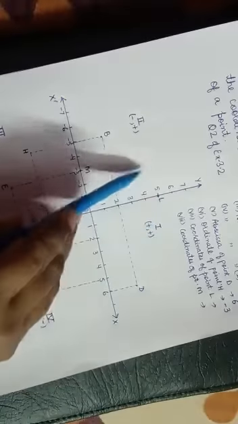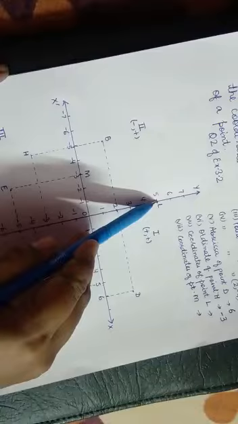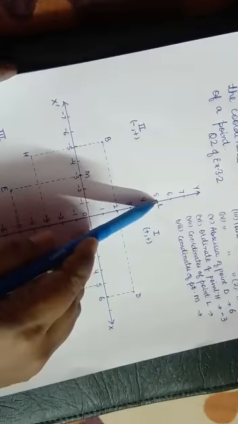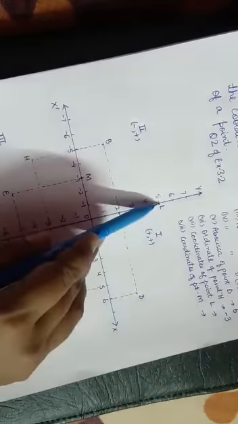Now, coordinates of point L. Locate where is L and write its coordinates. L is here. Is it lying in any of the quadrants? No. But it is lying on the y-axis. Now, children, if a point is lying on an axis, then one of the coordinates will be 0. On the x-axis, the y coordinate is 0, and on the y-axis, the x coordinate is 0.